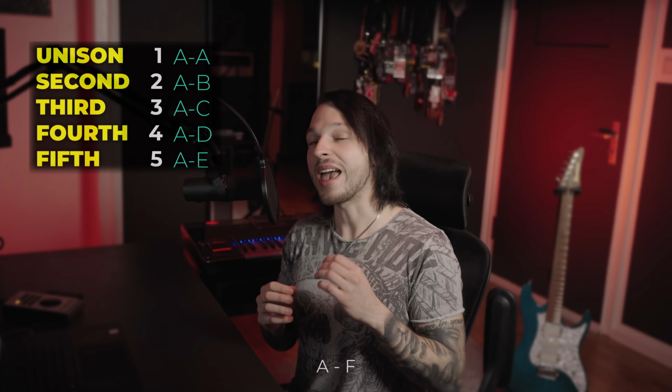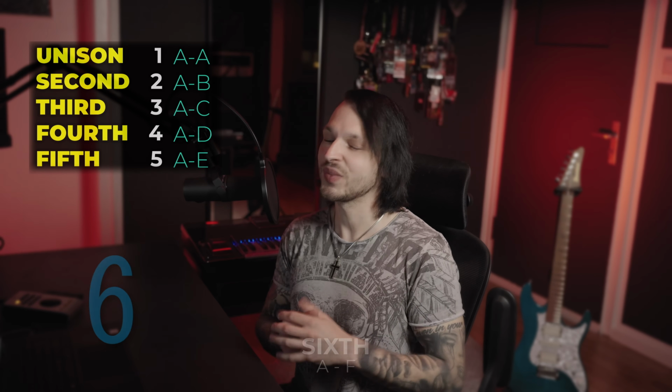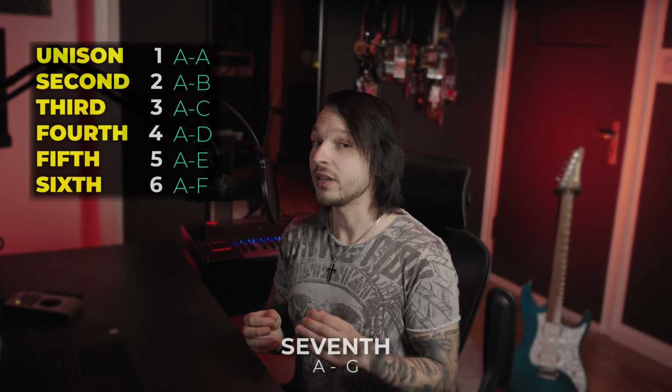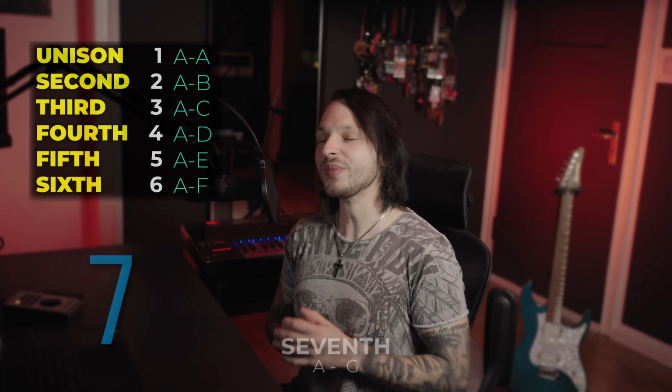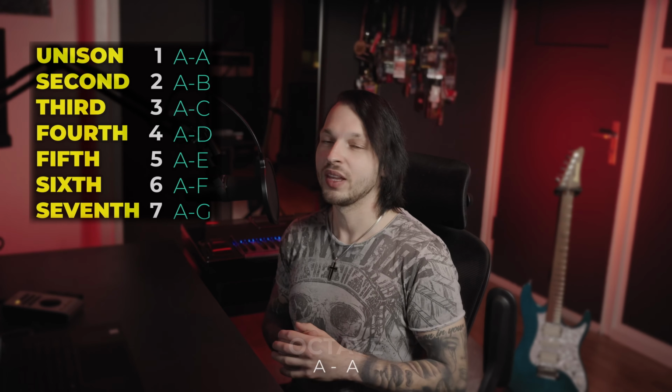Any A to any F is a sixth, using number 6. And any A to any G is called a seventh, using number 7. After the seventh, we end up at A again, and this is called an octave. The octave has the same function as the root.